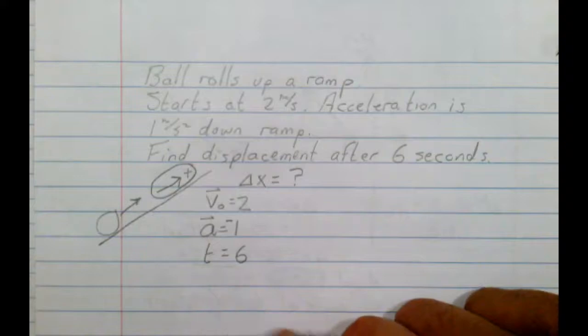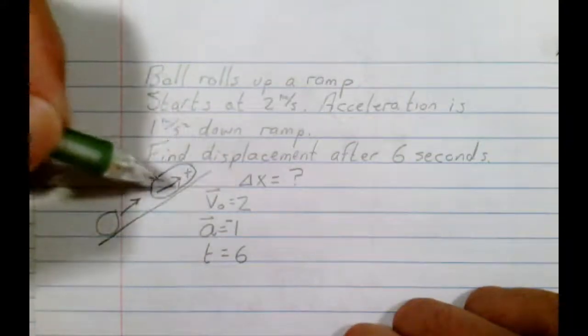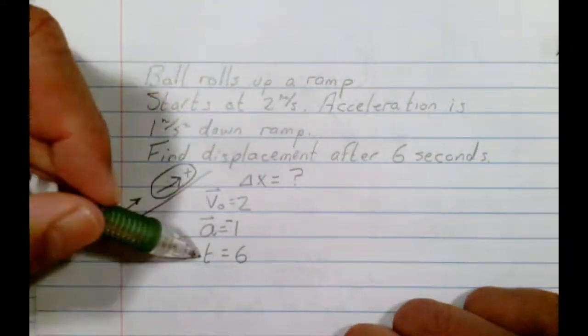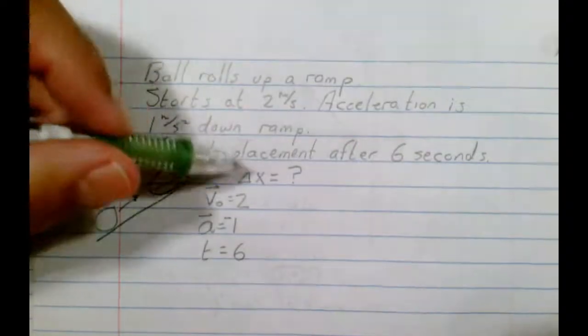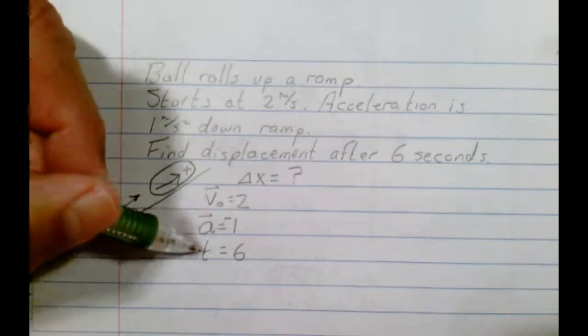So now I can solve this problem. Notice, sketch, objective, list variables. The last step is equation. It doesn't mean solve the equation. It also means select the equation. We have V0, A, and T, and we're looking for delta X. Let's try this one. V0, A, delta X. Oh, we don't have V. V0, T, delta X, T, A. That's good. We have one unknown.